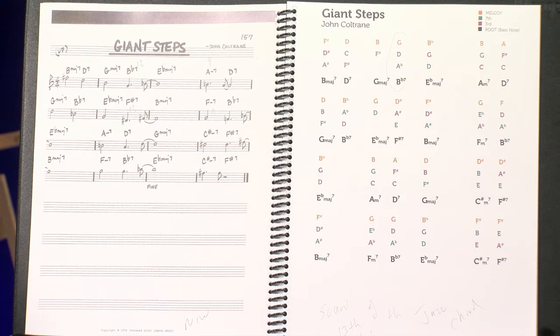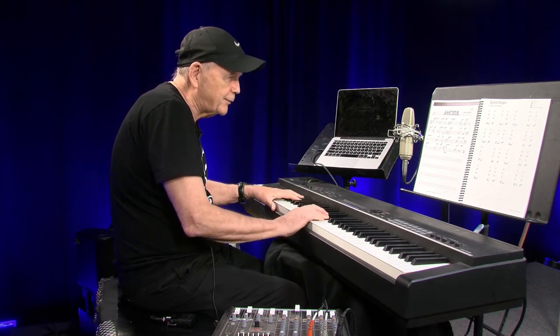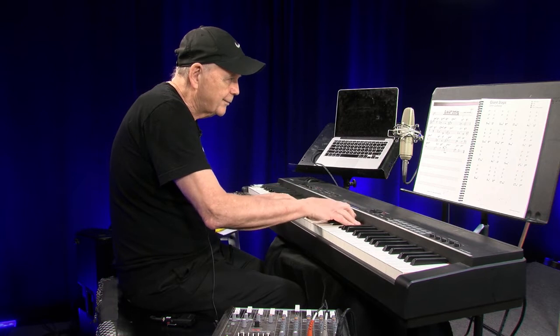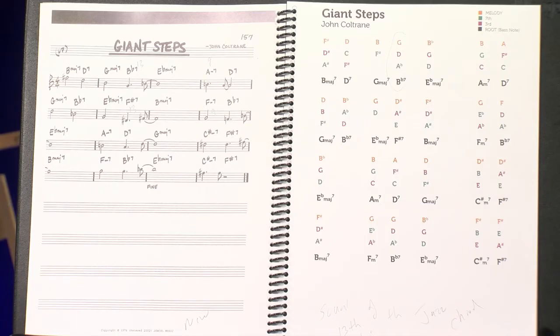So I'm going to add E, which is 3, B, which is 7, and then I'm going to add the E, which is 7, and A sharp. So that little sequential part starts on the F minor, B flat, E flat, A, D, G. So from the beginning, keep in mind this is only 16 bars.